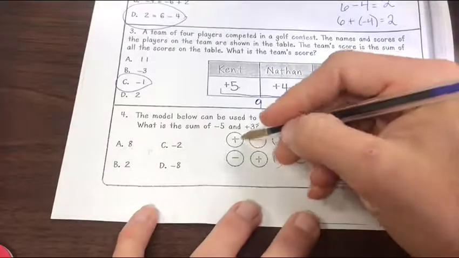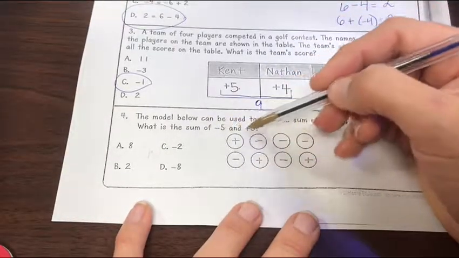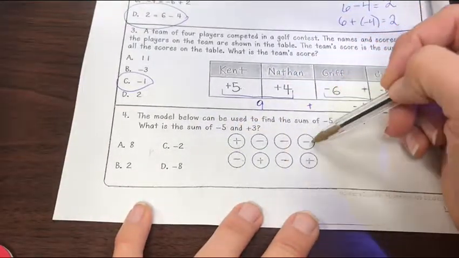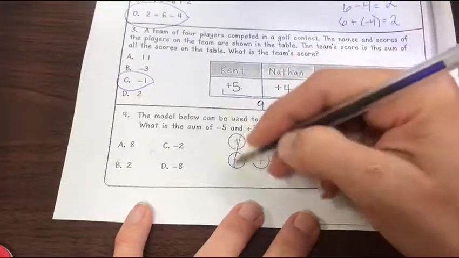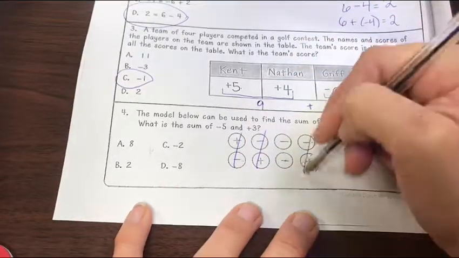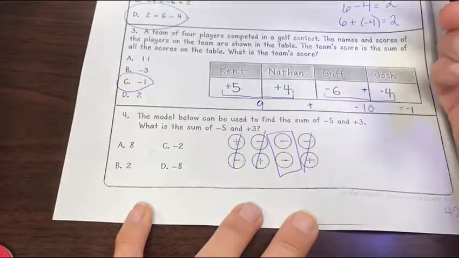Okay, here, what is the sum of -5 plus 3? So we have 5 negative and 3 positive. So I'm going to get rid of my 0 pairs, and I'm left with -2.